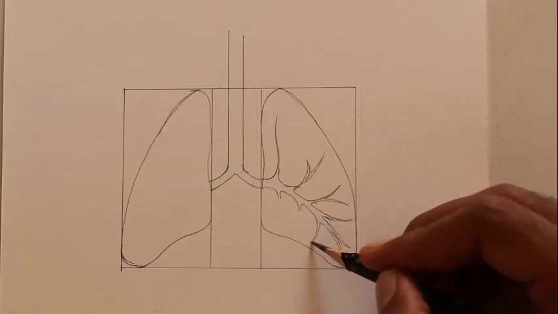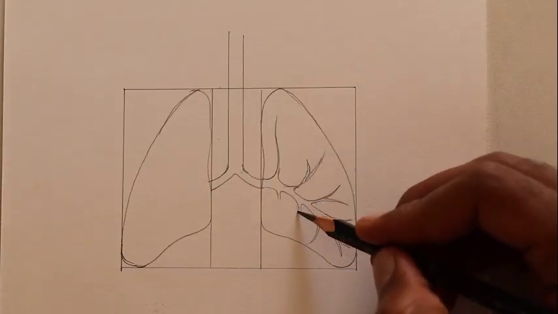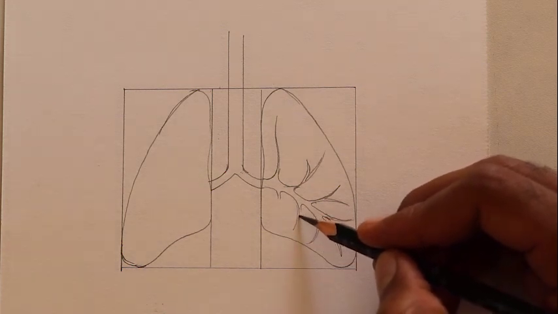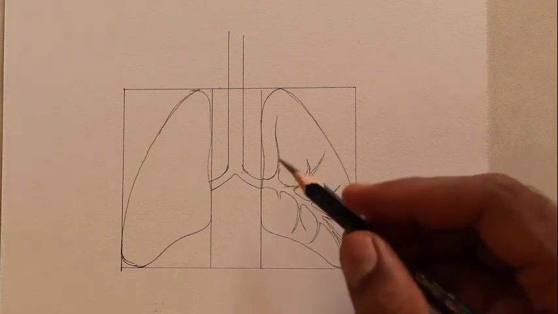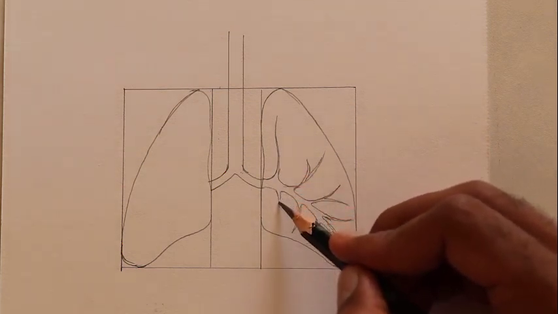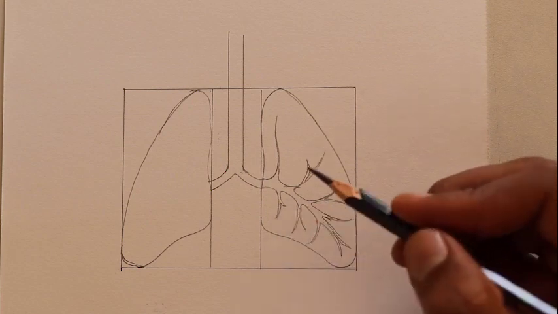The tip of these bronchioles are called alveoli. So these are alveoli.